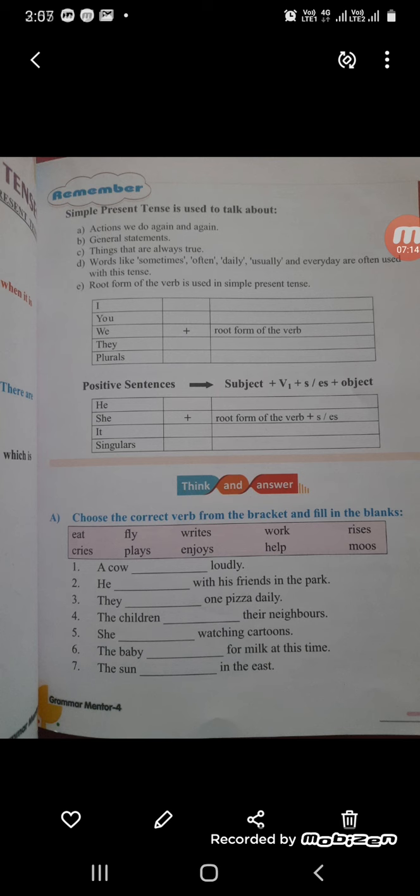Okay. Second is she, let us take the root form of the verb jump, and we are adding s to it, jumps. So have you understood? Positive sentence में ये ऐसे लगता है.